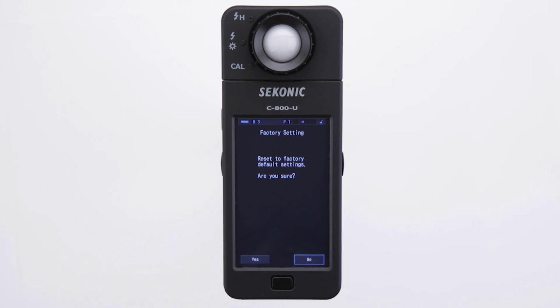We can reset the C-800 by tapping the Factory Reset button. The screen will ask us if we are sure we want to reset as a safety warning. We can cancel or select Yes. If we select Yes, the meter resets itself to the original factory settings.